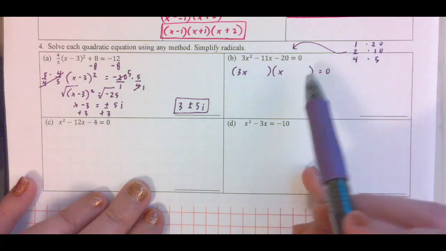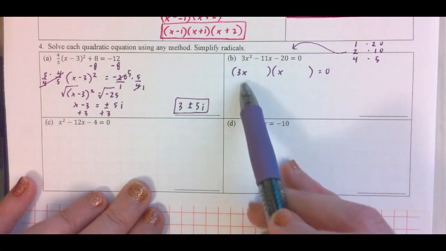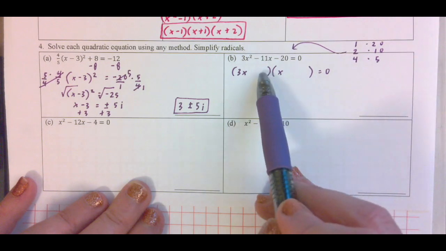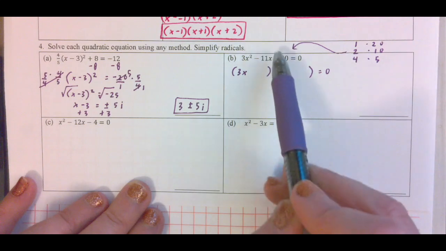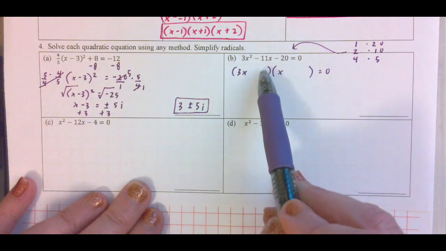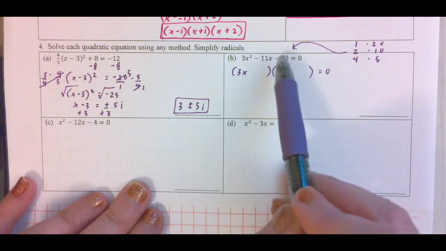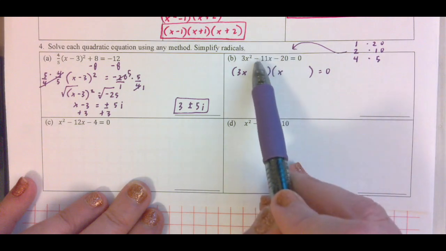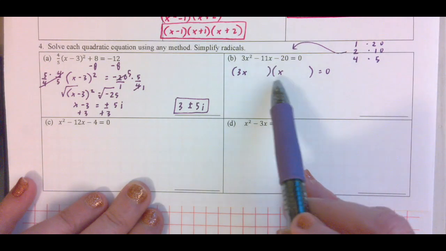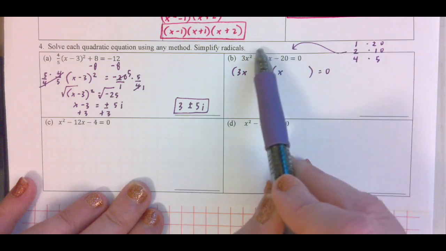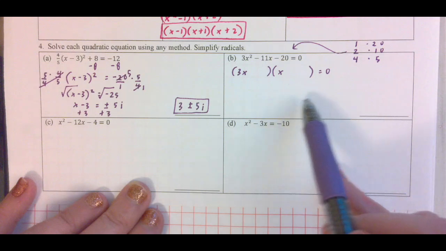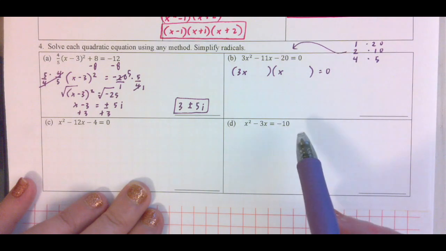So if I tried the 20, right, if I put a 20 here, that's going to get me a 60, right? A 3x times 20 would be a 60x paired with a 1x of some sort. That's not going to get me that negative 11x in the middle. And even if I flipped it, put a 20 here and a 1 here, it's still not going to get me that negative 11x in the middle. So if I sort through my options, what if I put a 2 here and a 10 here? Again, not going to get me negative 11x. And same with the other option. So my last choice is really the 4 and the 5.